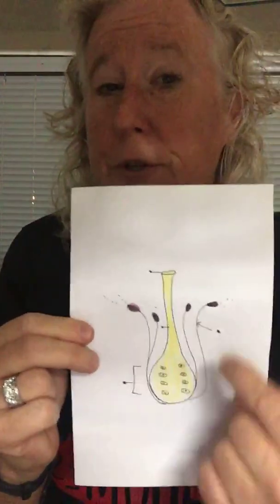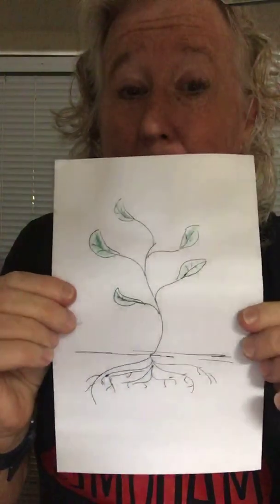Okay, so here we go. Now you know the rules. Ovary with seeds makes a fruit. If it's the vegetative part of the plant, it's a vegetable. All right, let's go back through our list. May not do them in order, but here we go.